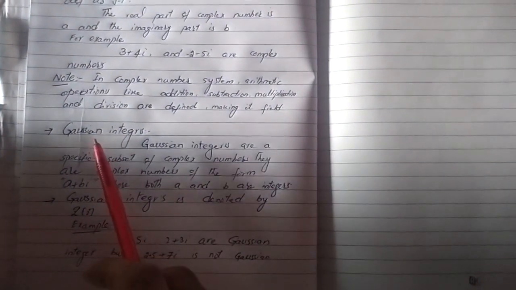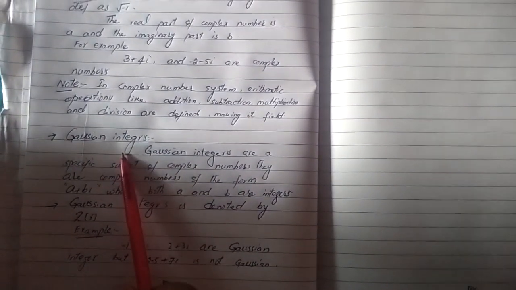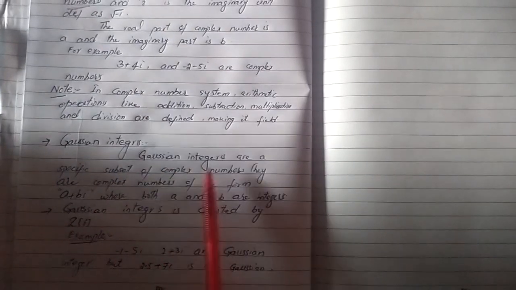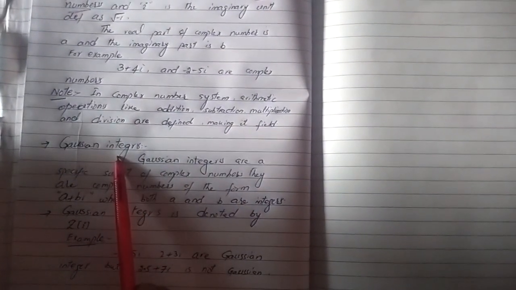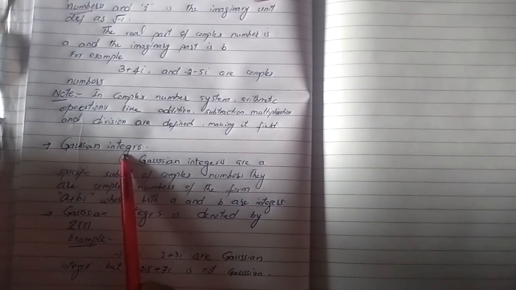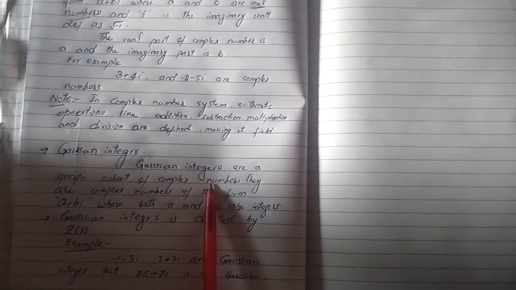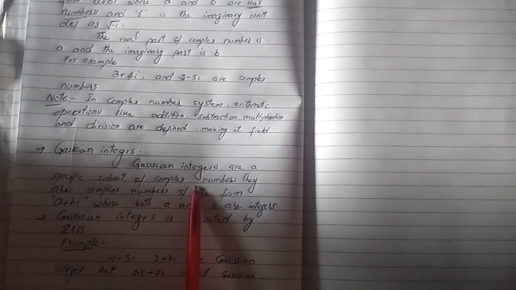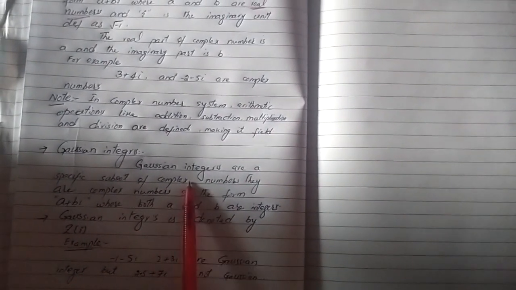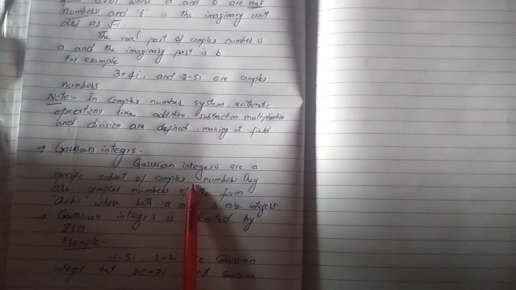Now, Gaussian integers. What is a Gaussian integer and what is the difference between these two? Gaussian integers are a specific subset of complex numbers. We remember Gaussian integers by name: Gaussians are integers, not reals. That is the important thing. A Gaussian integer is also a complex number, but not every complex number is a Gaussian integer. It is only specific numbers.